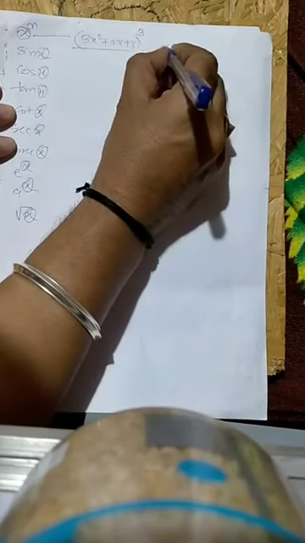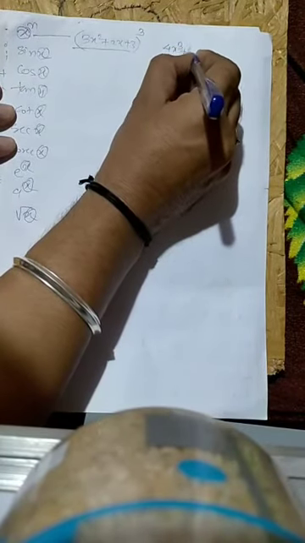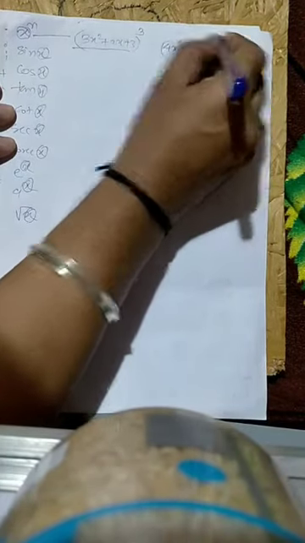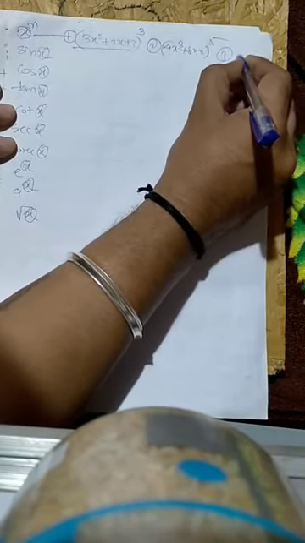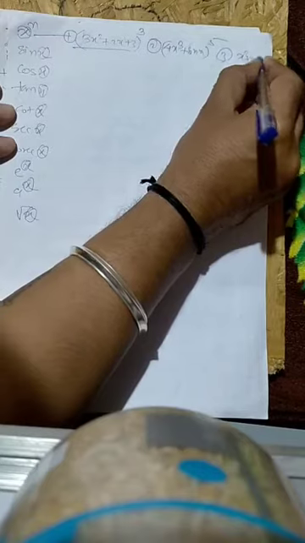It means we have to find the derivative of this term. Secondly, (4x cube plus sine of x) to the power 5. It means we have to find the derivative of this one. Thirdly, (x cube plus 3x) to the power 5 means we have to find the derivative of this.